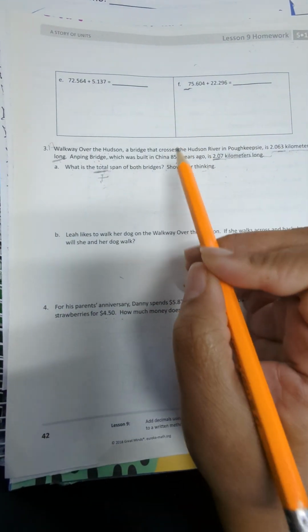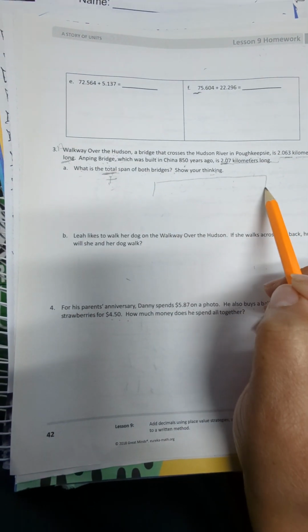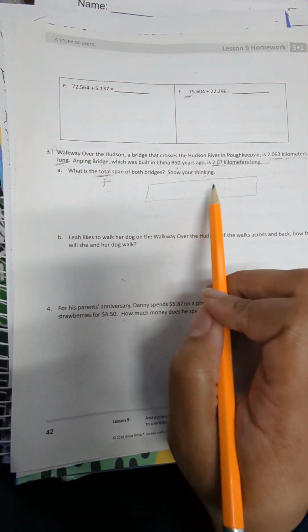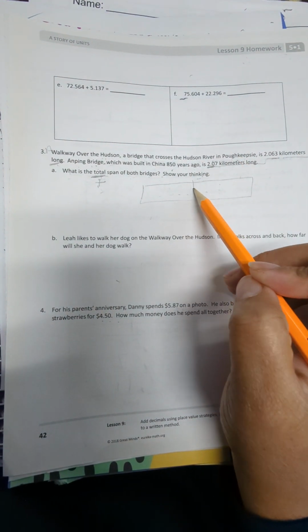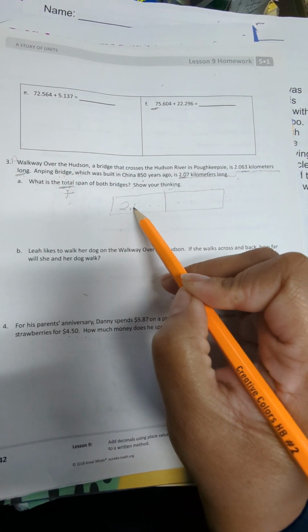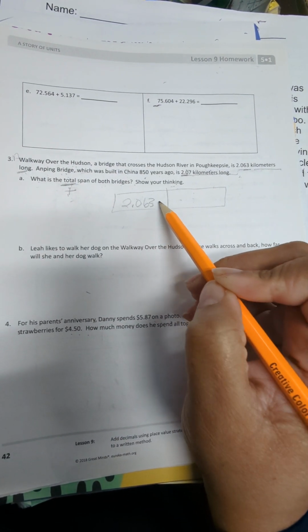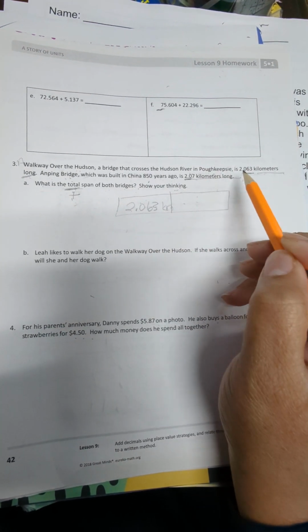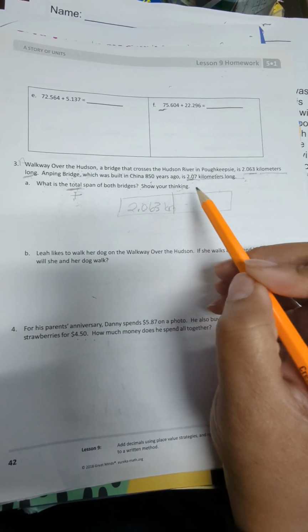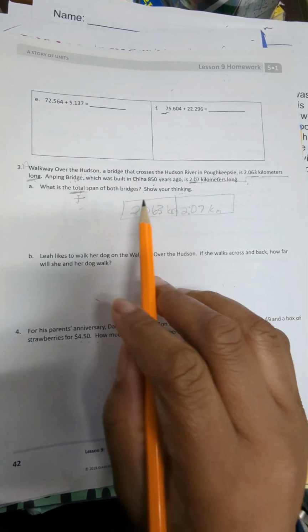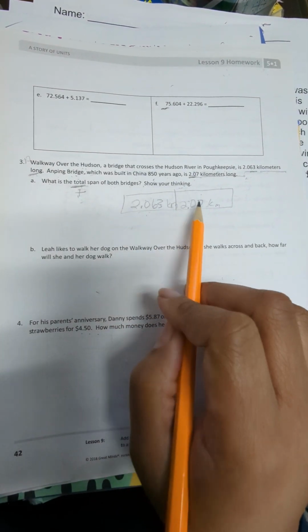So let's show our thinking, okay? So we have a bridge. This is a tape diagram, you all. It's not a bridge. This is an easy way to show your thinking. So in our tape diagram, we have two entities. So I'll divide the box into two. One is the first bridge, which is 2.063 kilometers long. And then here, the other bridge is 2.07 kilometers long. So we have both bridges and we have the measurements for both.